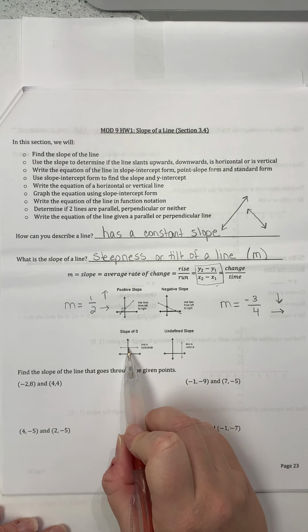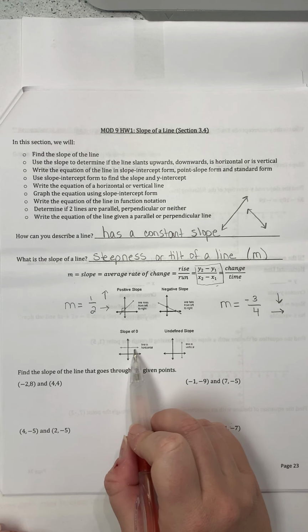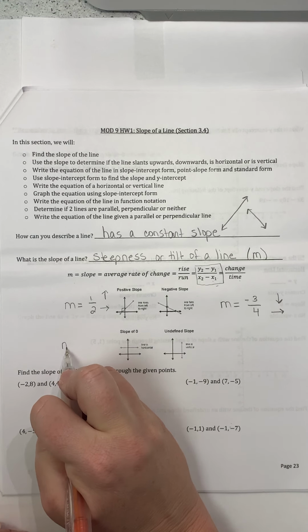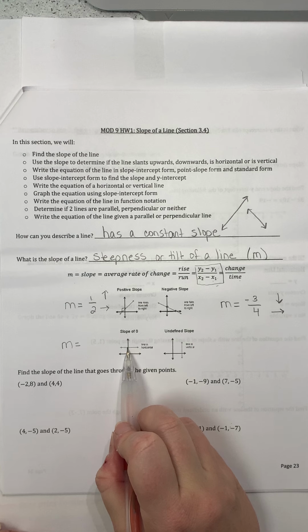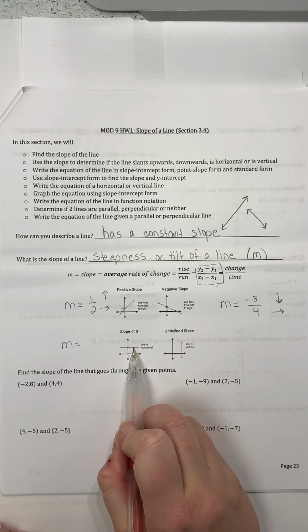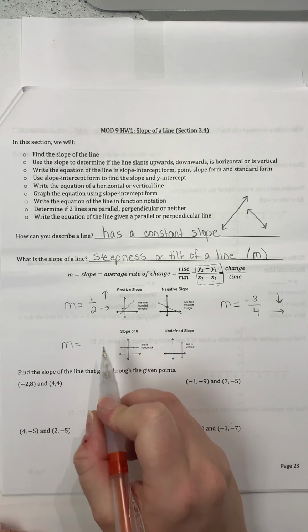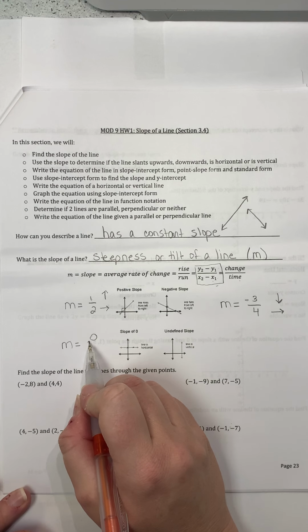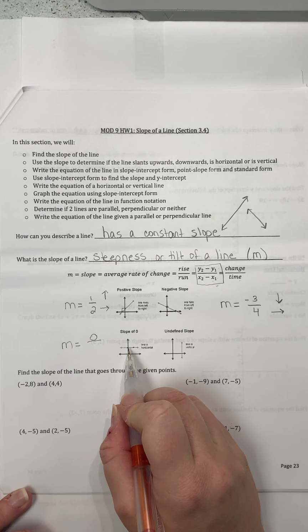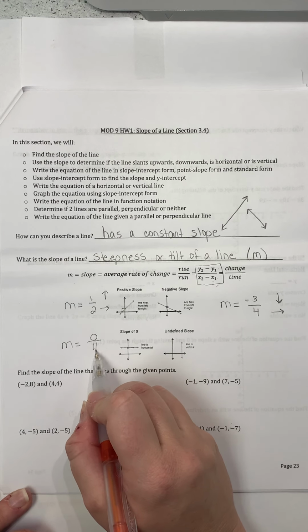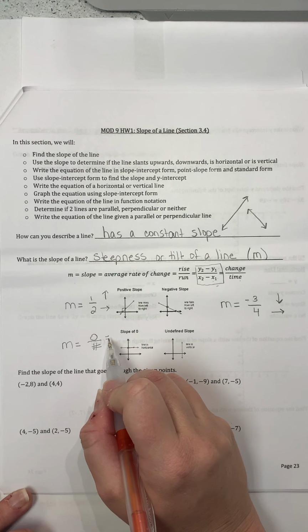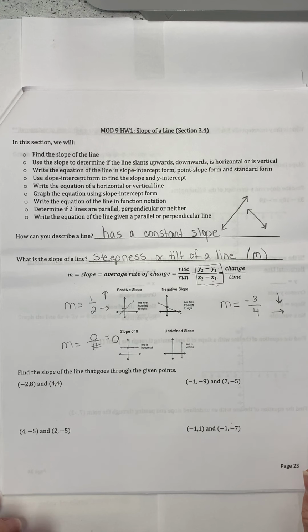Now this slope is a horizontal line. And for a horizontal line, if you think about it, to go from this point to this point, I don't go up or down, so 0 change vertically, but I do have to go over horizontally some number. And this is going to give me a slope of 0. So all horizontal lines have a slope of 0.